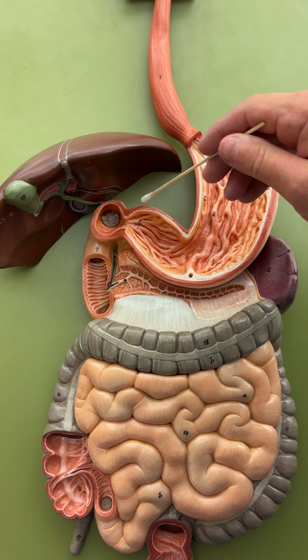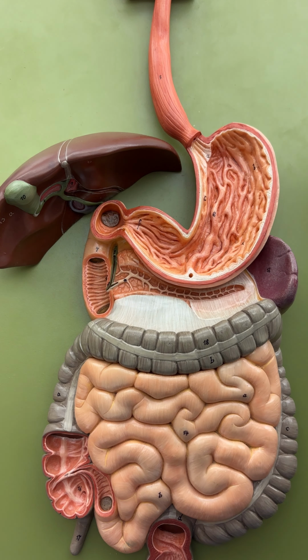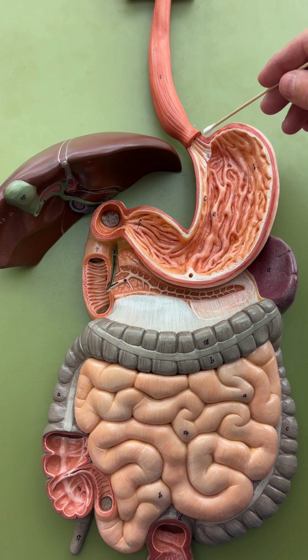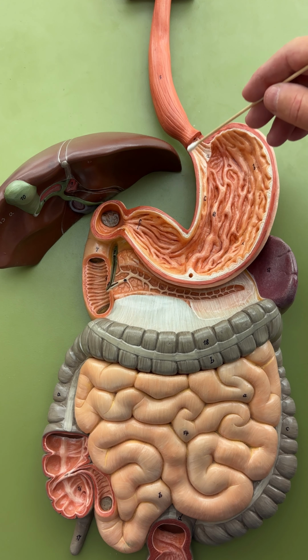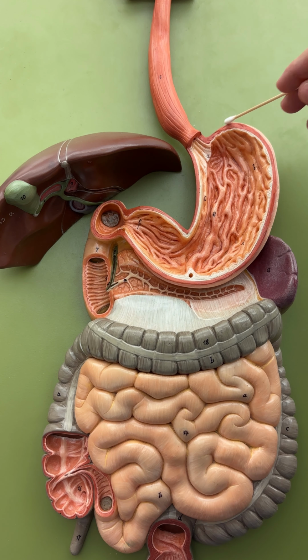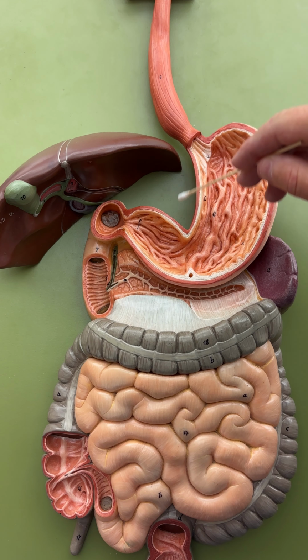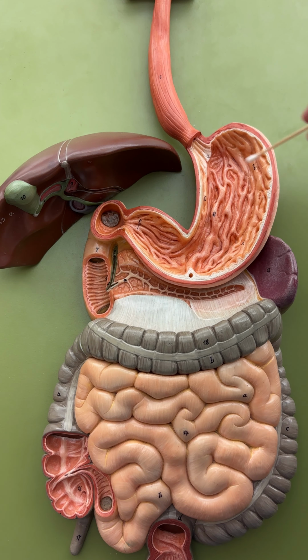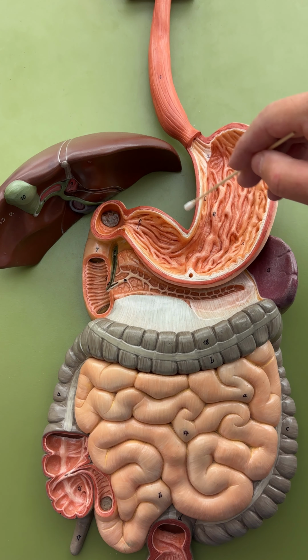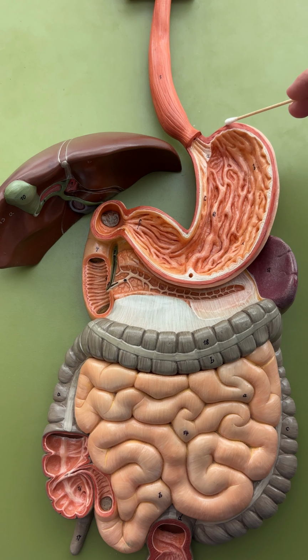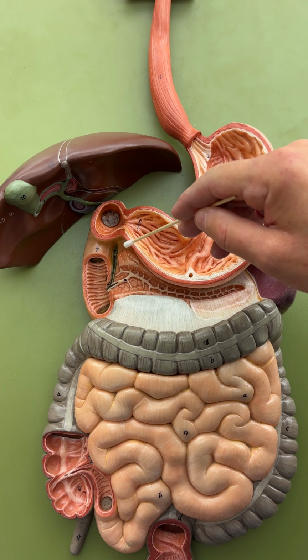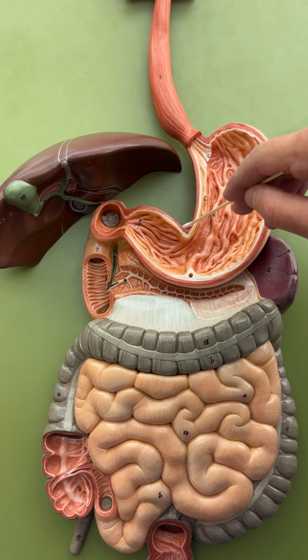We have the stomach here, right? Let's go over the regions of the stomach. We have the cardia region of the stomach, the fundus, the body, and the pylorus. This curvature here is known as the greater curvature. This curvature here is the lesser curvature.